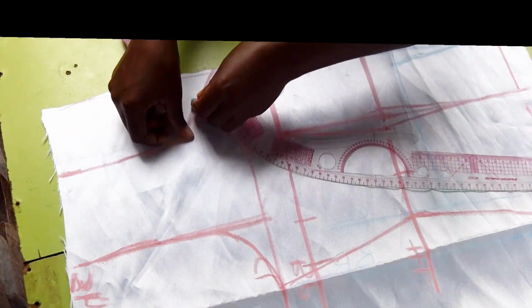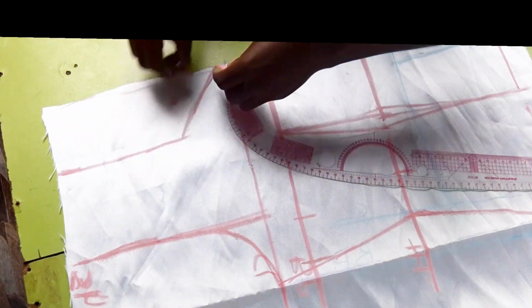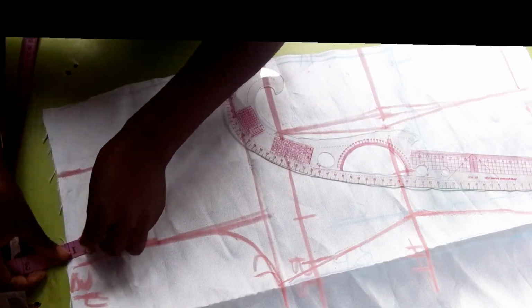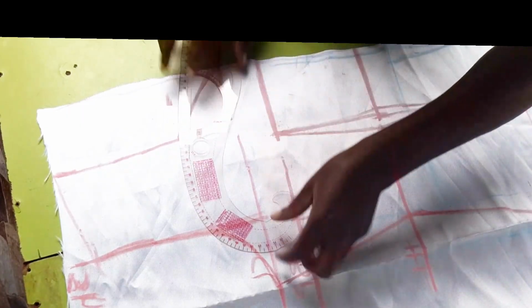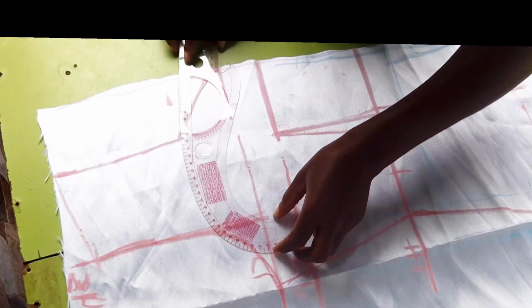I'll curve it in a sweetheart shape. I came down with 1 inch for my shoulder slope. So I use my ruler from my armhole. I'll connect it to that sweetheart shape.